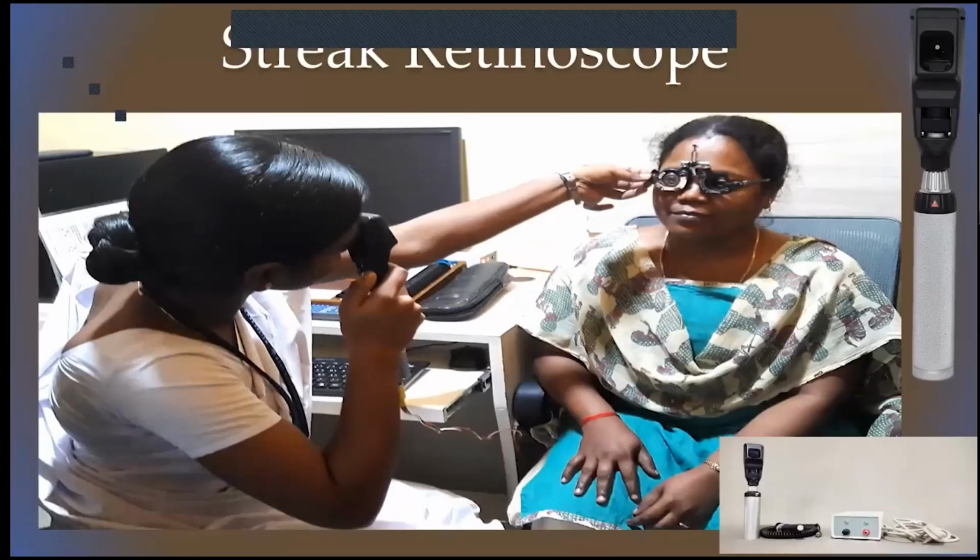So let me continue the session. First, we'll start with the Streak Retinoscope. It's the simplest equipment in ophthalmology, we can say. Every refractionist, optometrist, and other technician has this Streak Retinoscope. It's a handheld monocular device.